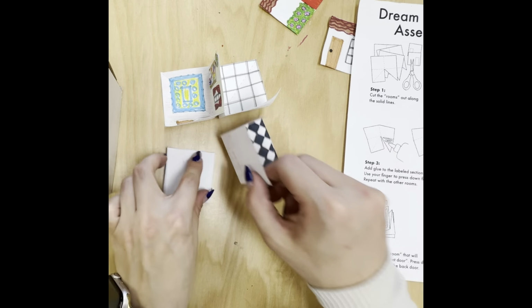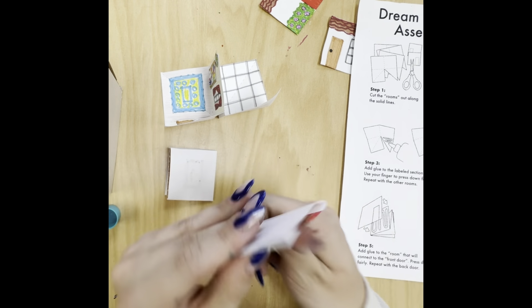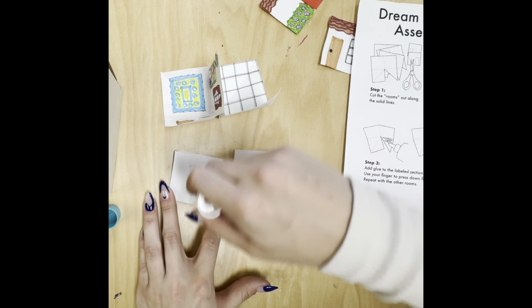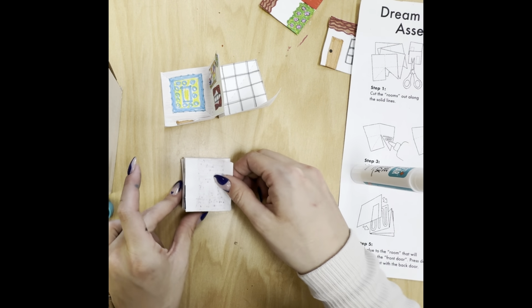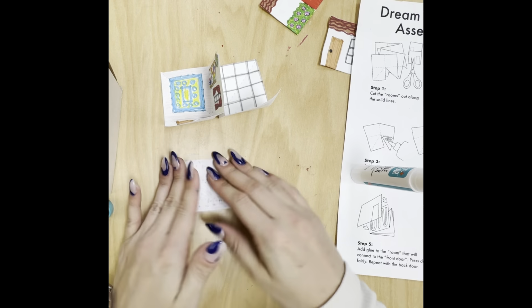Figure out how you want to put your rooms together and then fold them into squares to glue them together. Make sure that they're not upside down when you do this.